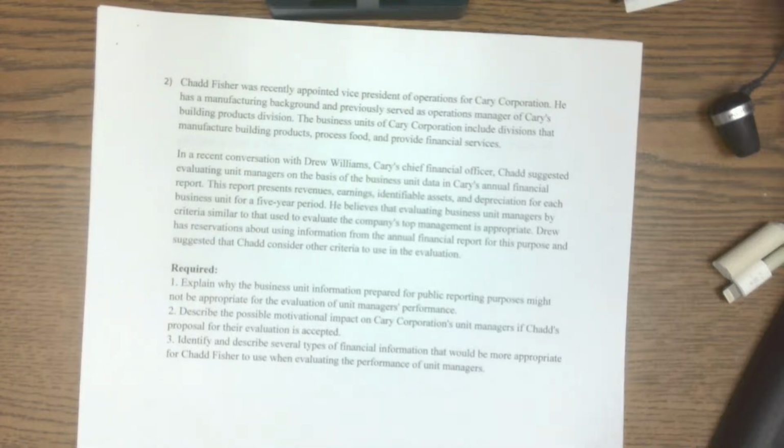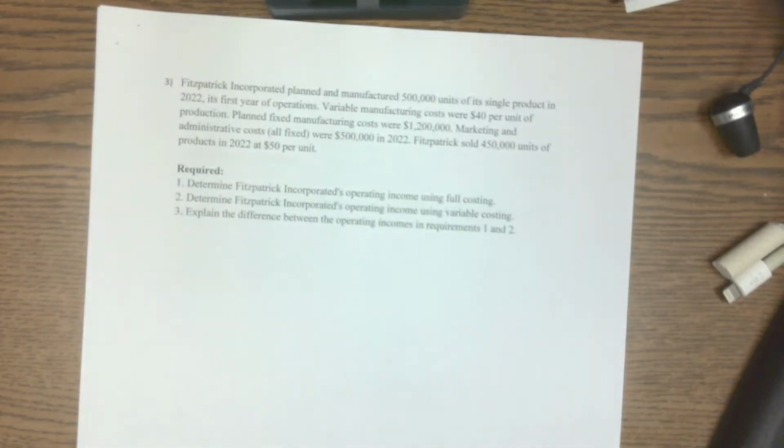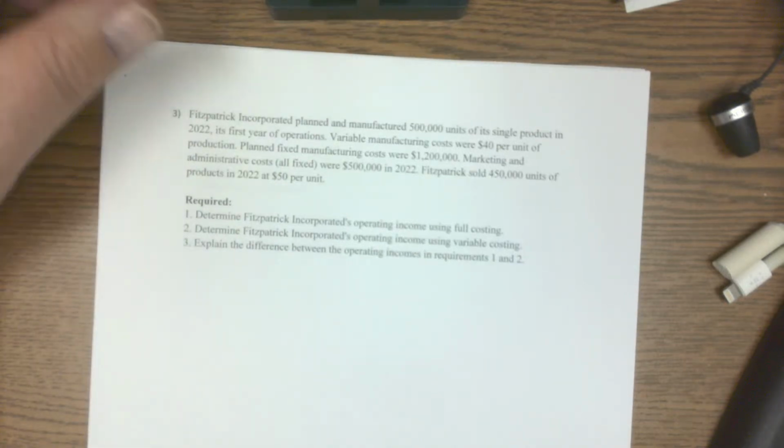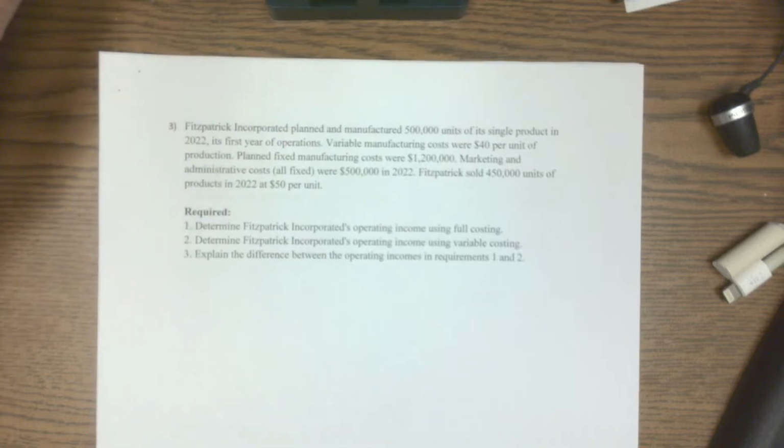All right, number 3. Fitzpatrick Incorporated planned and manufactured 500,000 units of a single product in 2022, its first year of operations. So one of the things it's telling you, since it's the first year of operations, is there was no beginning inventory, right? Variable manufacturing costs were $40 per unit of production.